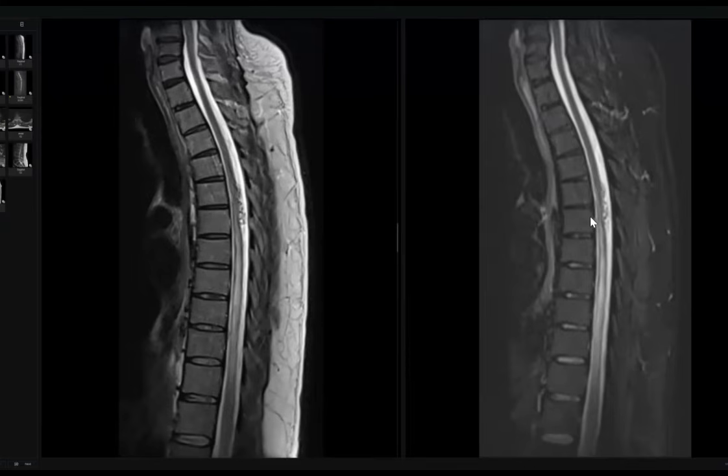There is a big difference between AVF, arteriovenous fistula, and AVM. AVM is a vascular malformation, another entity. Why? Because AVM should have a nidus here. This is just vascular channels. Due to what happened? There is an abnormal connection between the dural artery and vein.